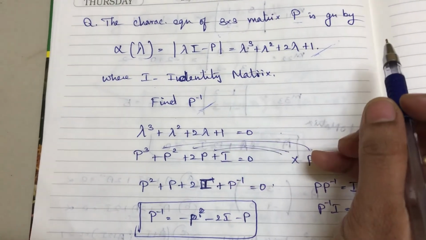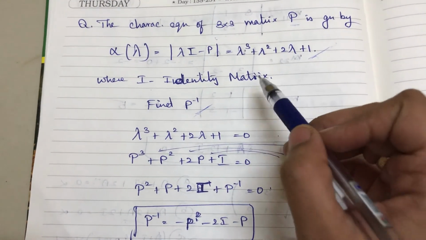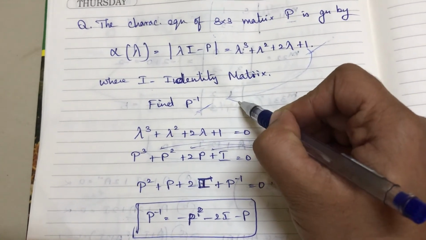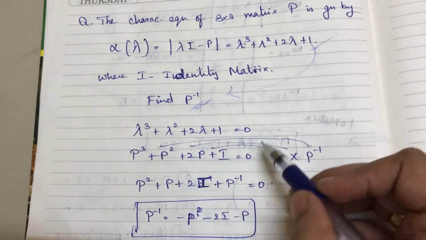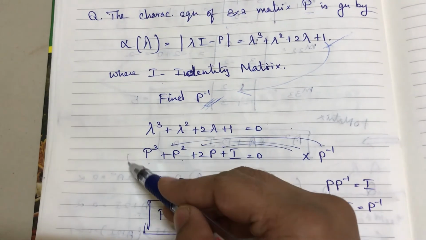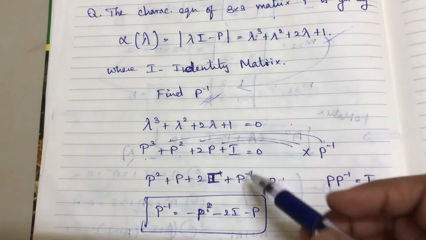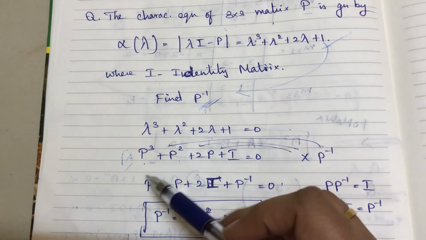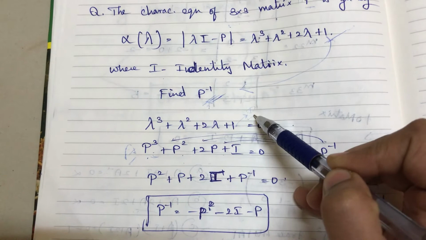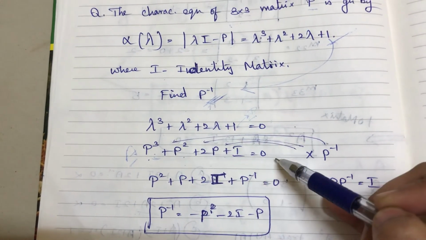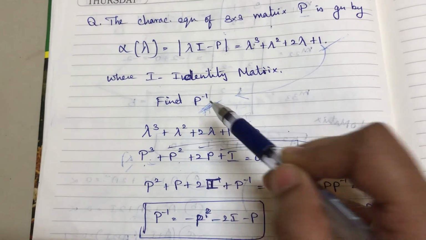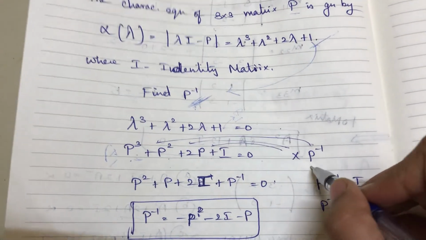They have asked only for P inverse. What can I do for that? First thing I have to do is convert it into a matrix, because they have asked only for a matrix. So I'm just converting it into P, like A, because they have asked only P, right? So P cube plus P square plus 2P plus 1, where 1 is for the identity matrix, so I, which is equal to 0. They have asked only for P inverse, right? So I need to find P inverse.